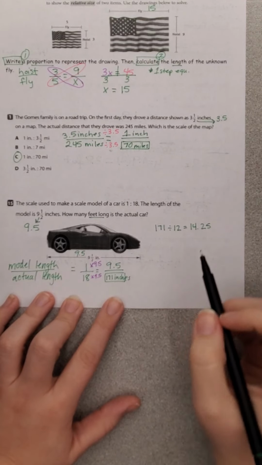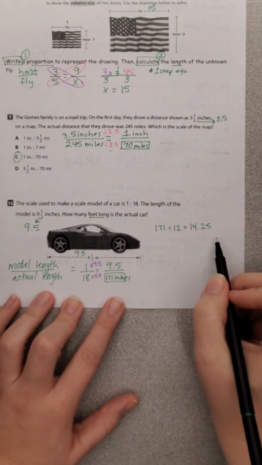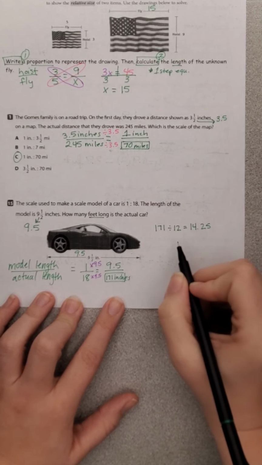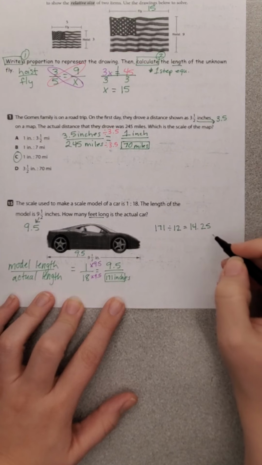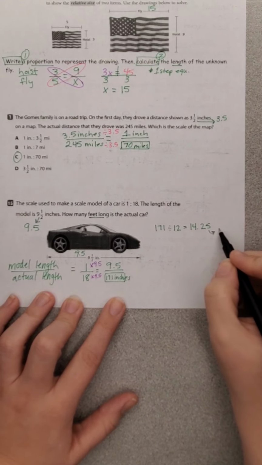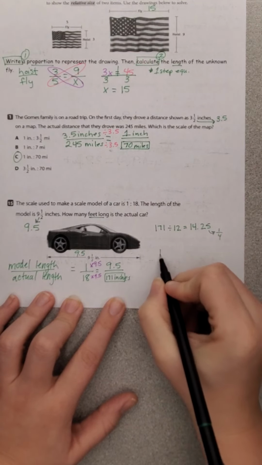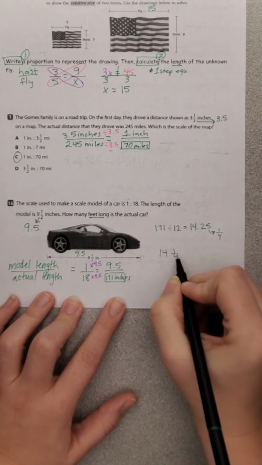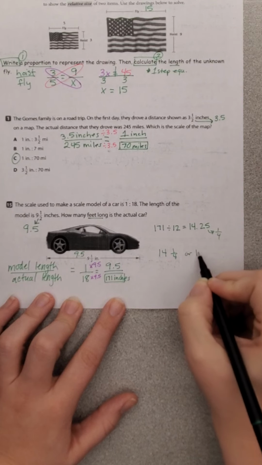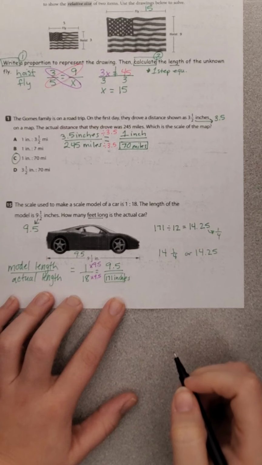But this problem originally gave me a fraction. Now, not always, but sometimes your answer choices might only be in fraction form. So it's important to make sure you know how to convert not only fractions to decimals, but decimals to fractions, which we know that 0.25 is what fraction? 1/4, right? So our final answer could be 14 and 1/4, right? Or it could be 14.25 feet, just depending on what our answer choices might be.